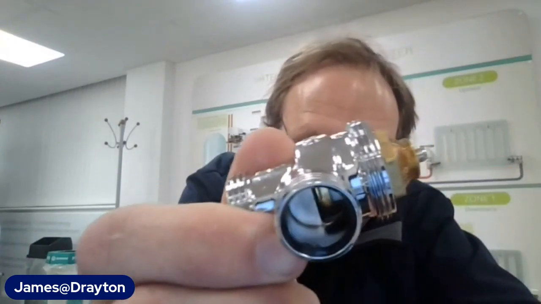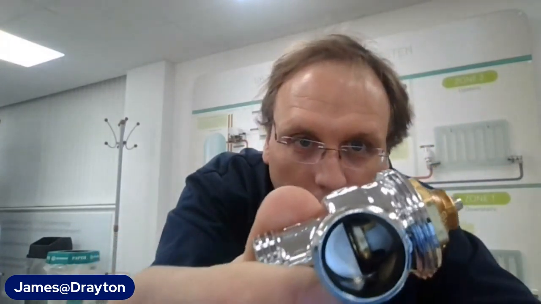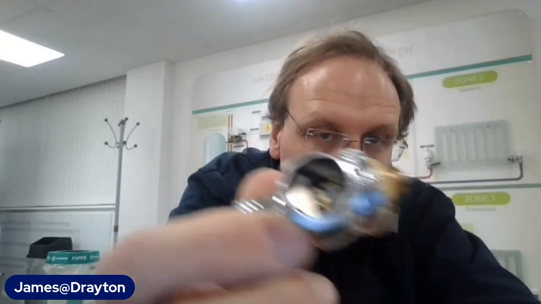Also, if you're going to be fitting these, and again, this comes down to it having high valve authority, the aperture inside is very small. So you want to make sure that you're fitting these to a clean system. Ideally, you want to be flushing your system first, but flush it with the old bodies in. Now, there's some talk about us having a tool where we can extract these inserts. This is not something that's live at the moment.